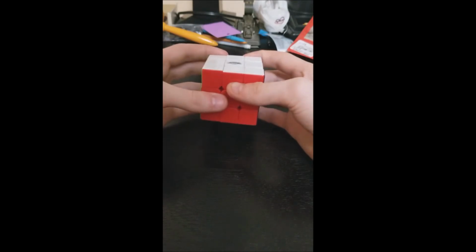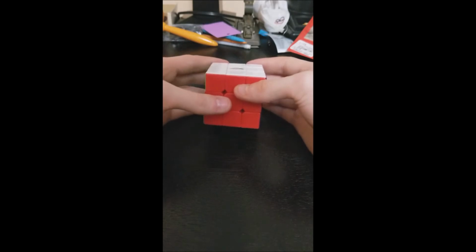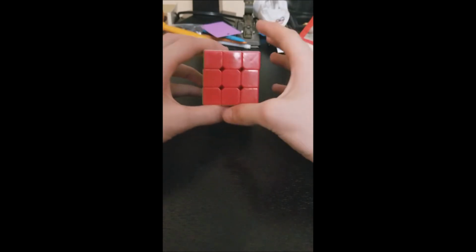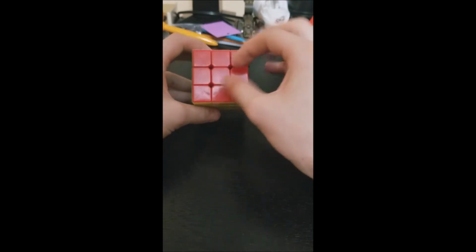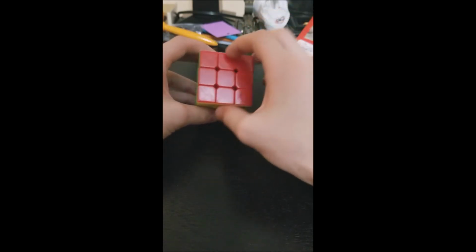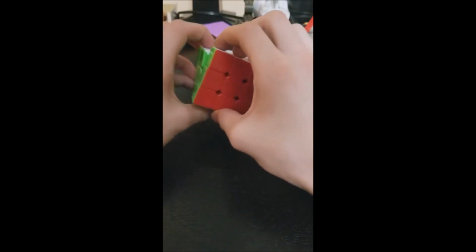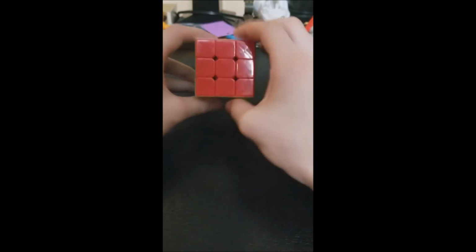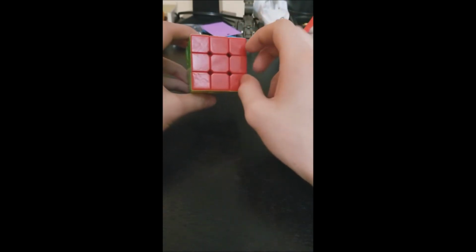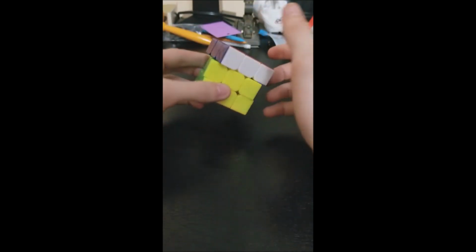So if on a tutorial you see something that says F, well, this is the front face. And there could be F or F prime, which has that little apostrophe. Basically, if it's just a regular F, you move the front face clockwise, one turn. And if it says F prime, then you move it counterclockwise. And if it says F2, that just means you move the front twice. See?